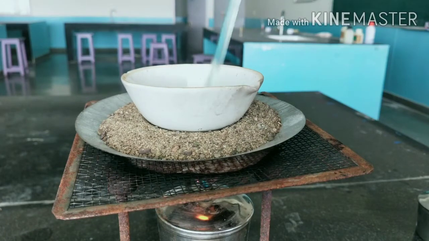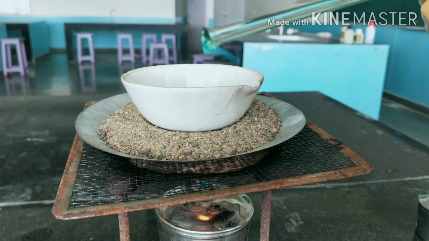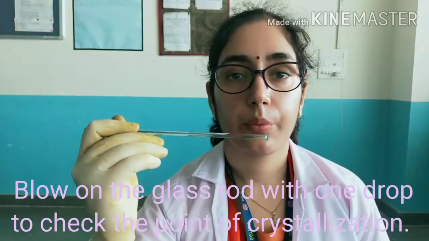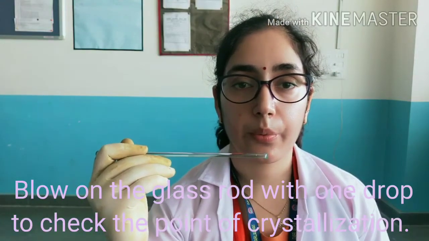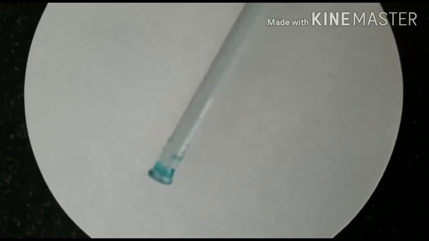and the point of crystallization can be known by taking one drop over the glass rod and then blowing on it. After blowing on it, the crystals will form.